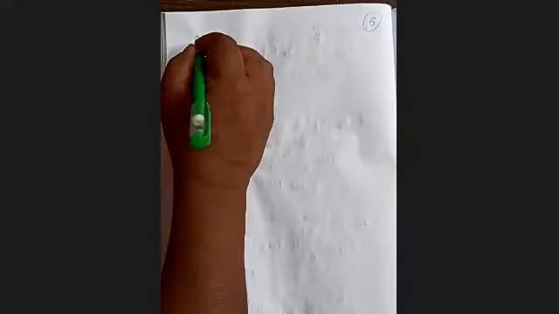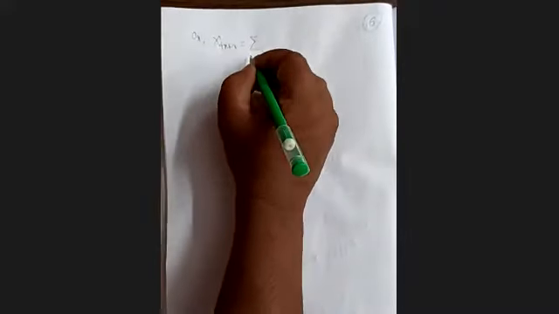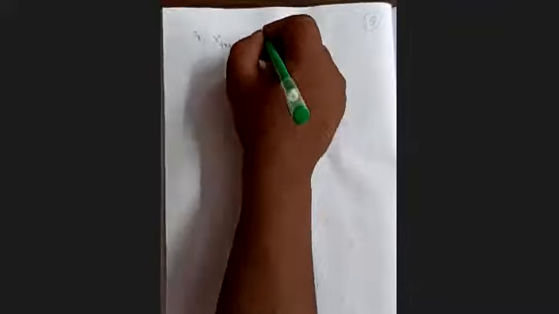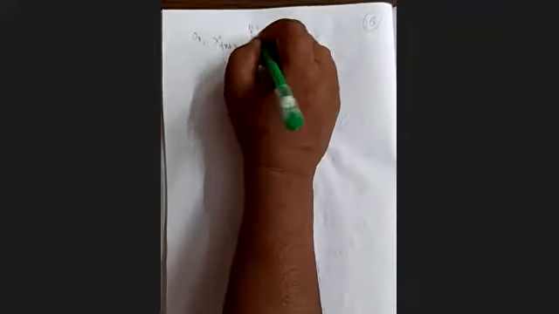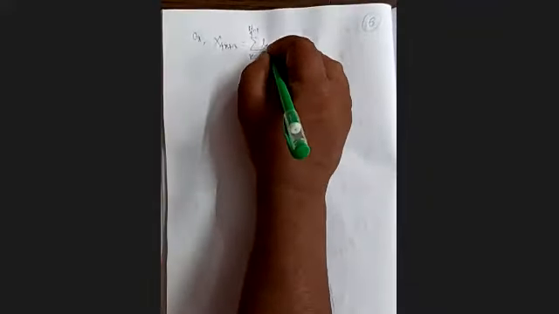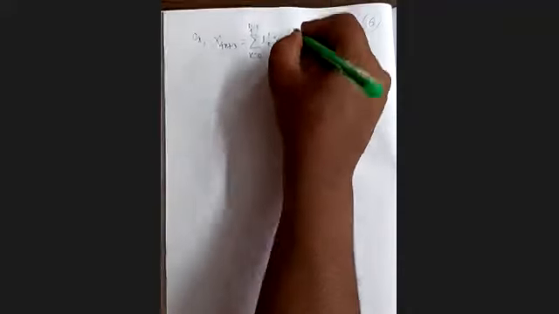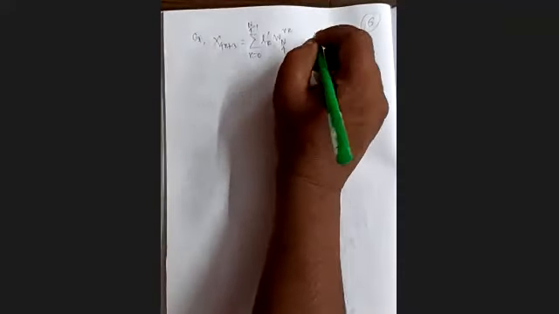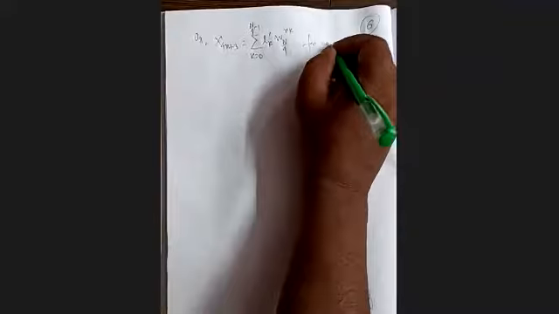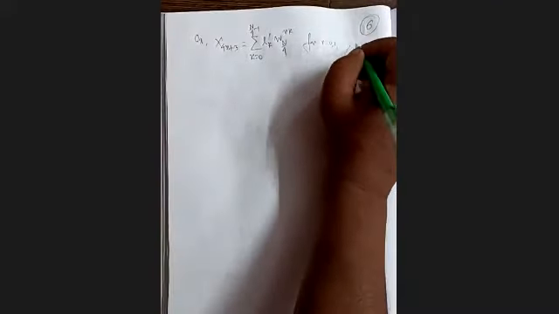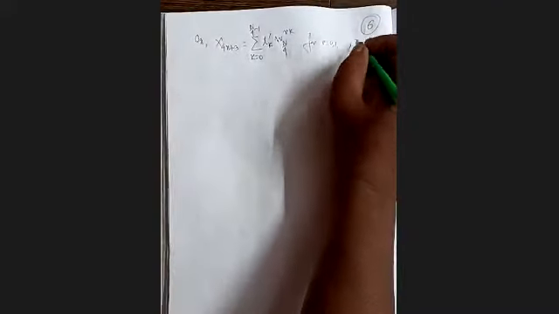Okay, so you can write it as x 4r plus 3 equal to summation k varying from 0 to n by 4 minus 1 LK dash W n by 4 to the power rk for r equal to 0, 1, 2 up to n by 4 minus 1.